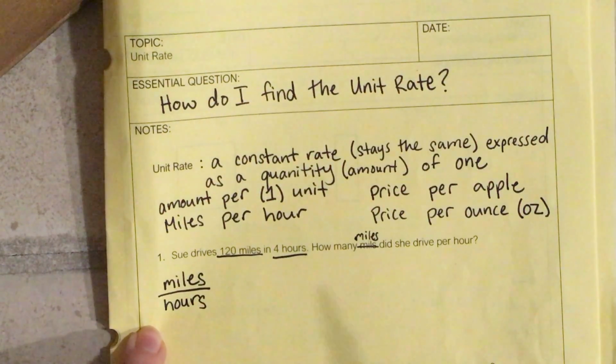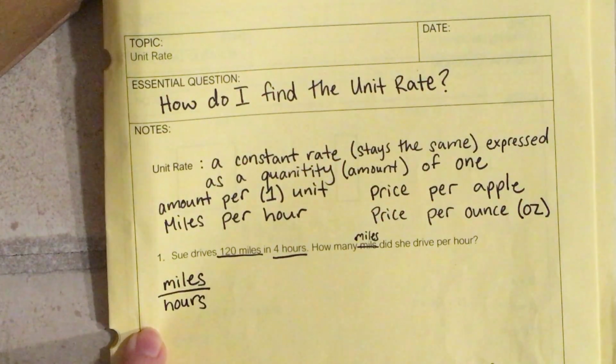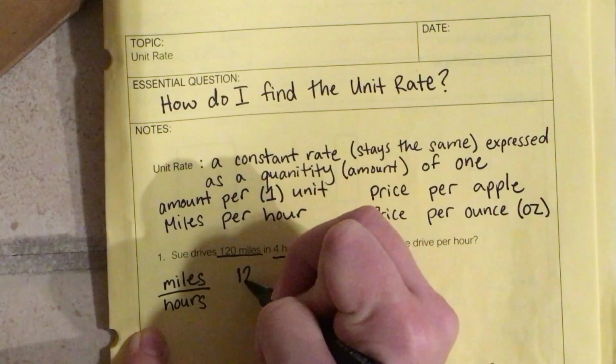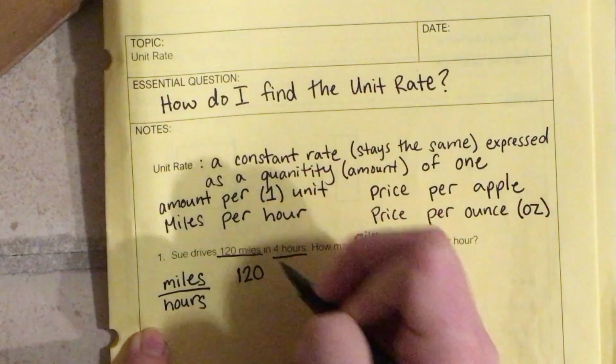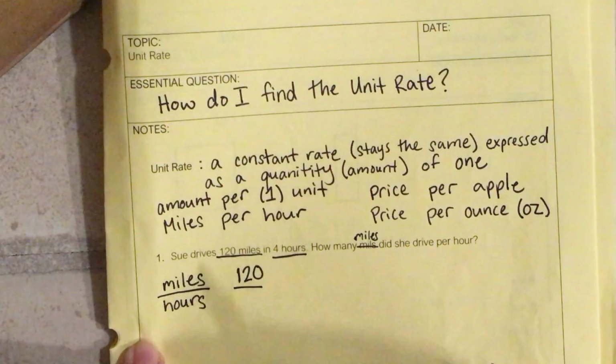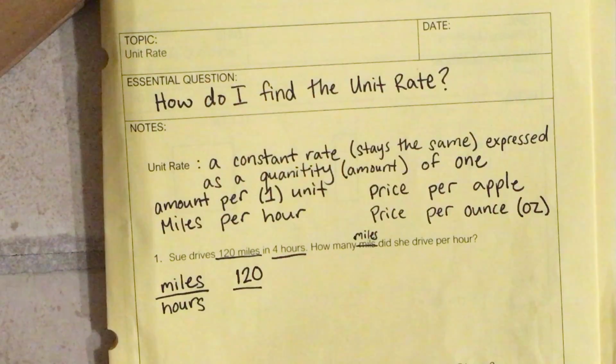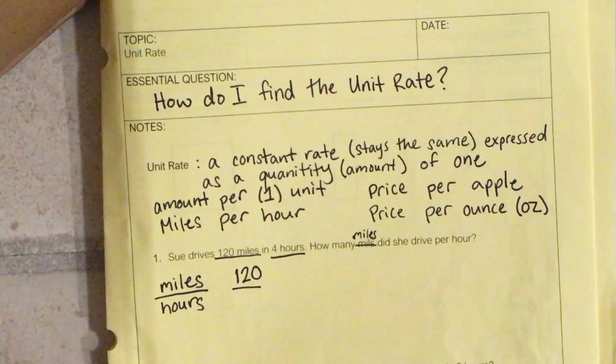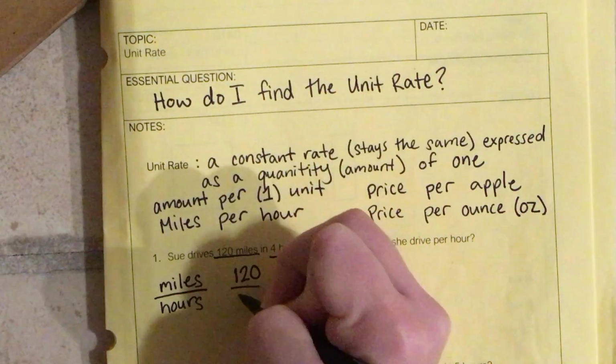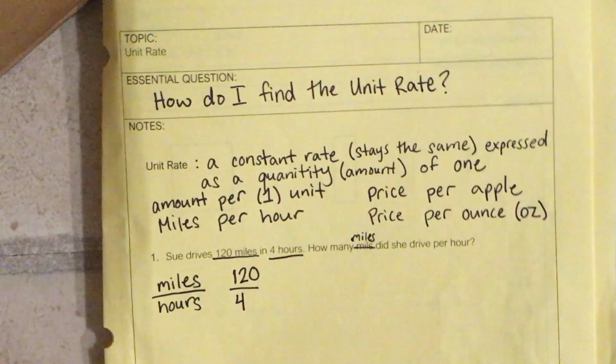So we're going to take our fraction. We have 120 miles in the problem. And how many hours does it say in the problem? 120 miles in how many hours? Yeah, it says 4 hours. So I'm going to put the 4 below.